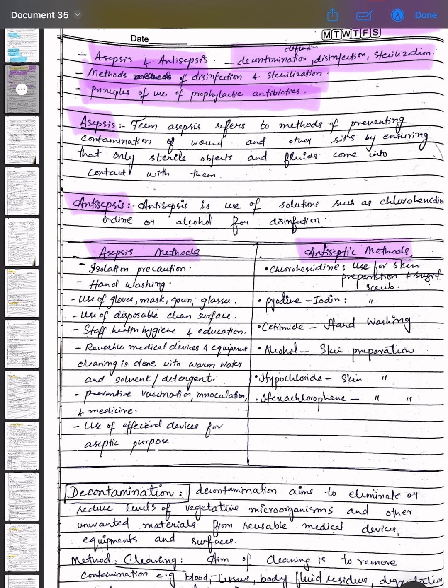What are antiseptic methods? Chlorhexidine is used for skin preparation and surgical scrub. Povidone iodine and iodine are used. Safe hand washing method, alcohol skin preparation, hypochlorite skin preparation and hexachlorophene skin preparation. These are antiseptic methods. Now, what is decontamination?